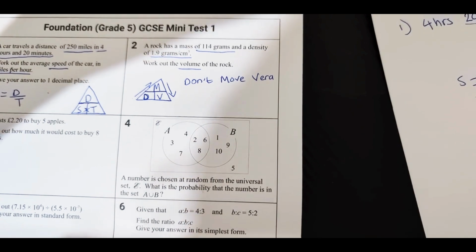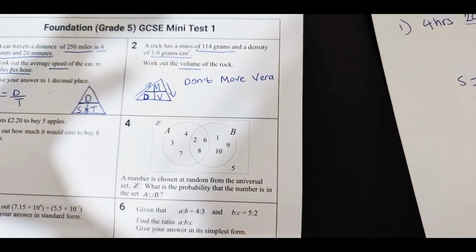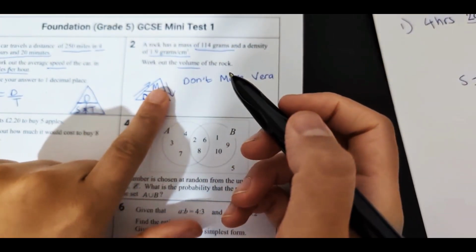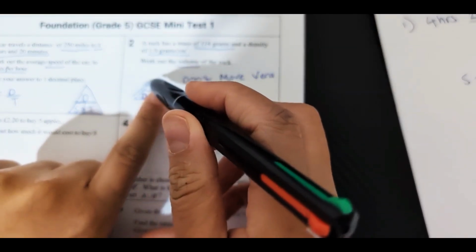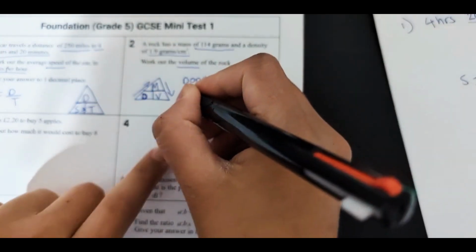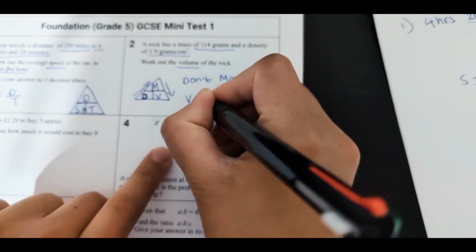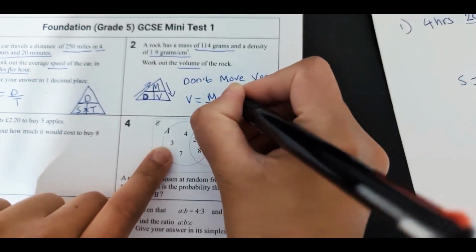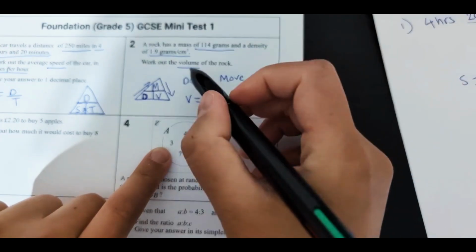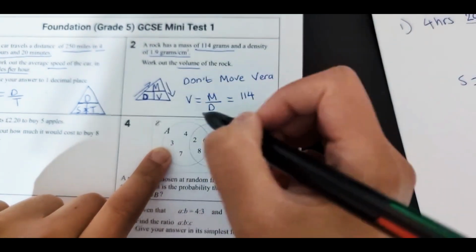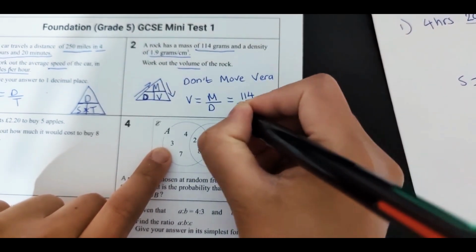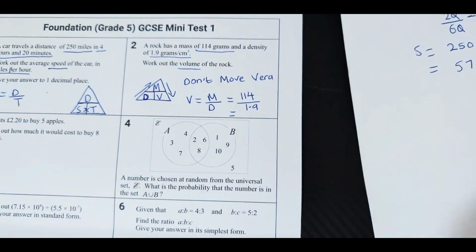And now to get on with the question, we are looking at calculating the volume. So to work out volume, I'm going to cover the V and see what I'm left with. So I'm left with mass and D, which means I'm going to do mass divided by density. Okay, so volume equals mass divided by density, and mass in this case is 114 grams, and I need to divide that by the density of 1.9. Okay, and again I can do that on my calculator.